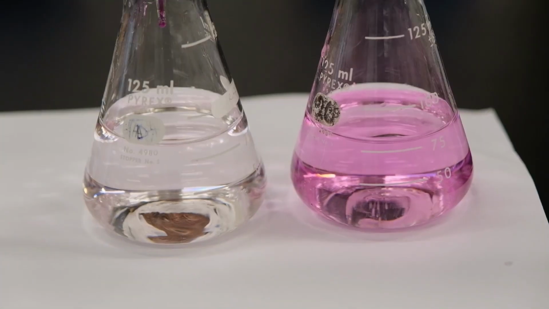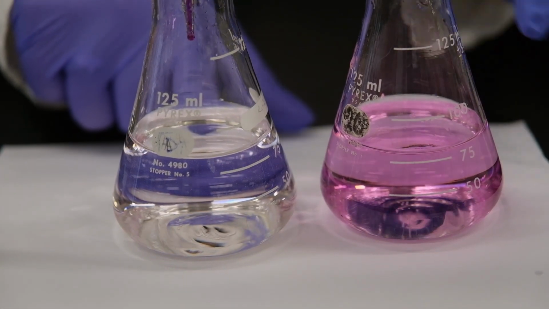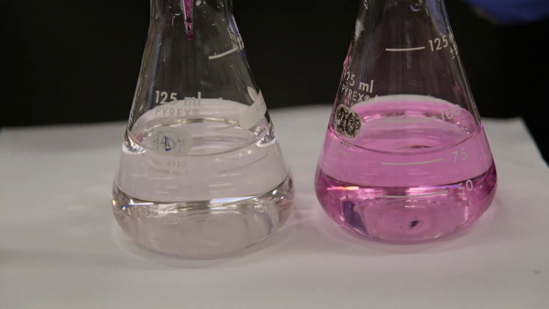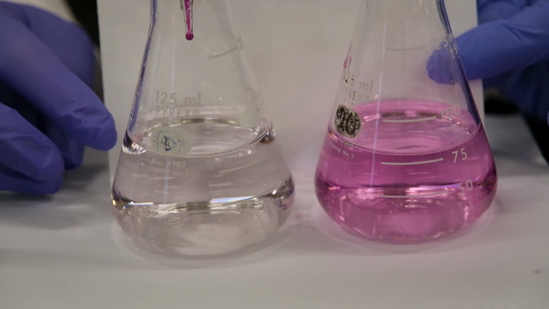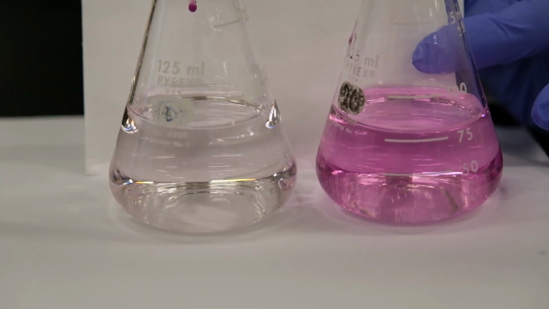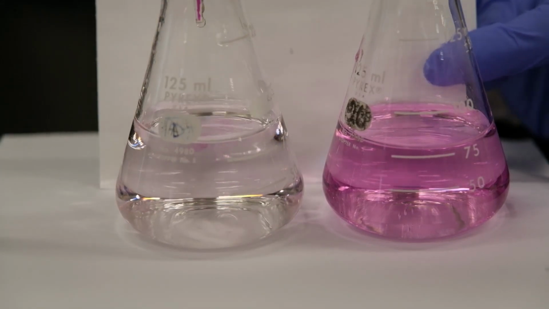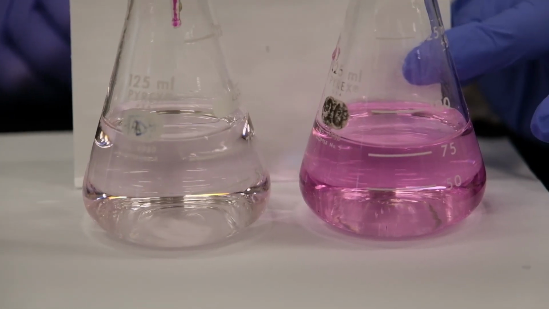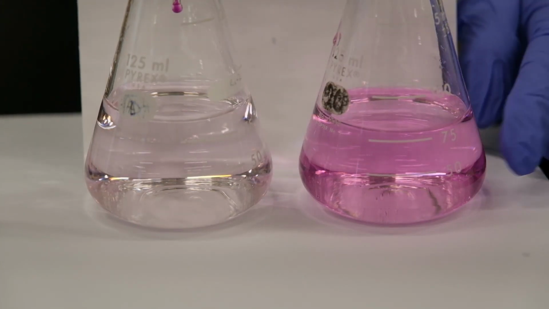Notice that this is a very faint pink. This was our first titration. This one is our second titration, and the pink is very, very faint. If you want to see how it becomes really pink, you add one more drop. You see the color becomes much darker. But it is still a really good titration because the color is still much lighter than this one.